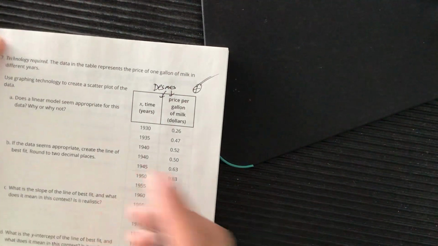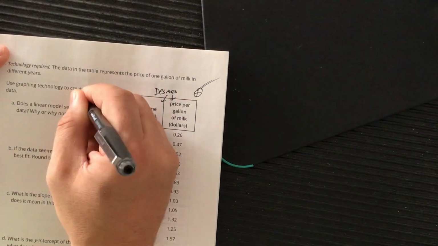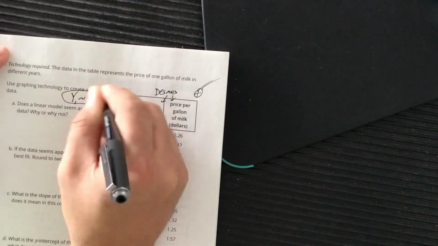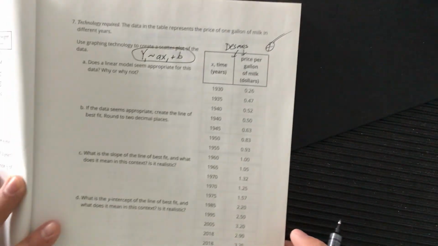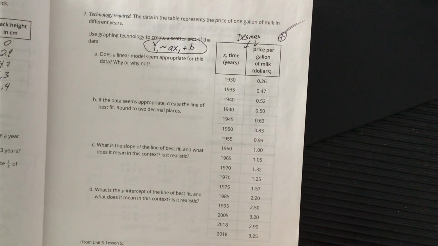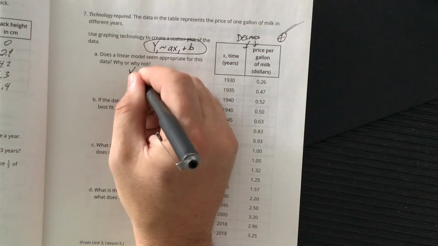Question 7. Now you were supposed to type this in. Hopefully you remembered the equation that you needed on Desmos for a scatter plot of a linear model. Do you think a line looked pretty close? Did it look like the dots pretty well lined up? I think so.